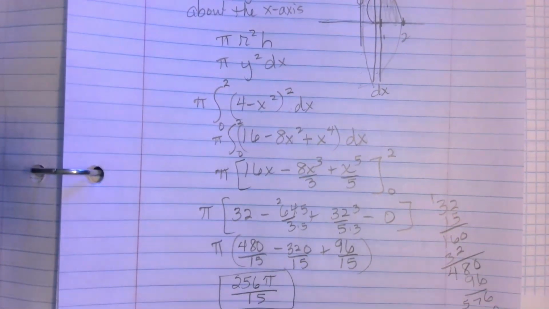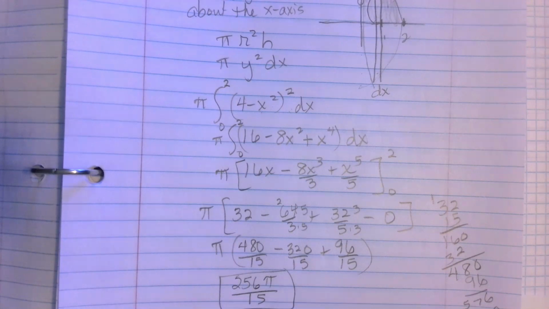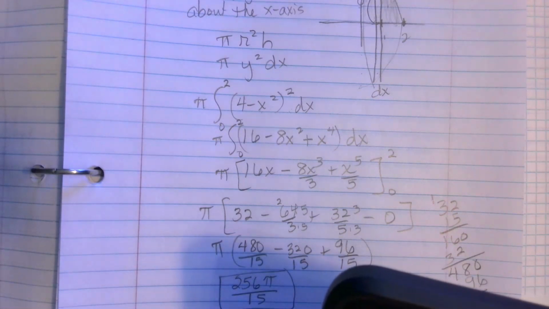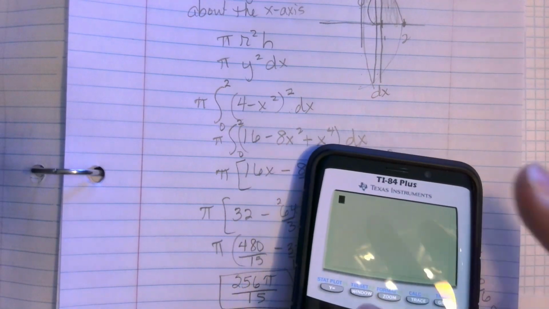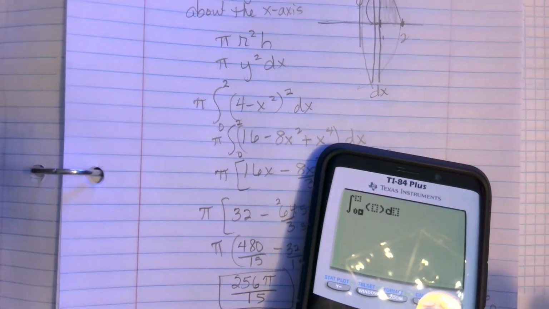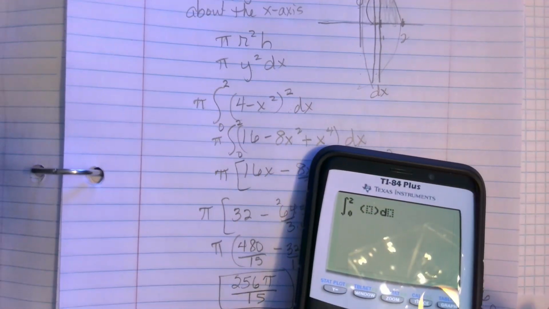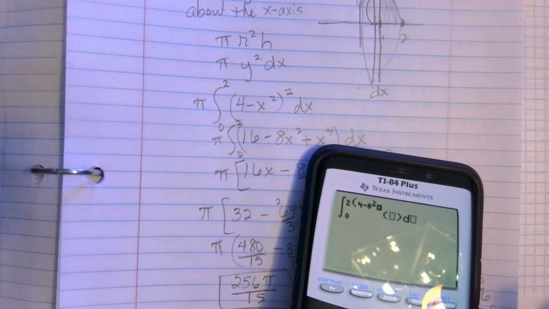Let's do a little check on the calculator just to make sure. Many times these areas and volumes problems will be on the calculator page. If it's a normal AP exam, who knows what's going to happen. Let's go ahead and do Math 9, 0 to 2, 4 minus x squared.